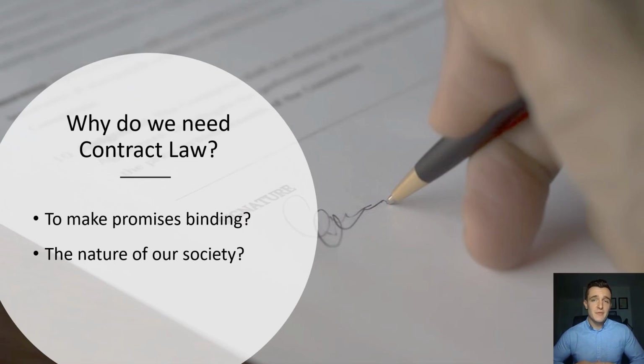So the first question that we're going to ask ourselves is, why do we need contract law in the first place? Well, I suppose the natural answer to that is to make promises binding. Where would we be if Party A could just renege upon their promises to Party B? What if a building contractor suddenly decided that they were not going to turn up to construct the building, to construct the hospital? So there's a valid reason why we would want to have some sort of regulation to enforce those promises and to give the innocent party some sort of recourse if those promises are broken.